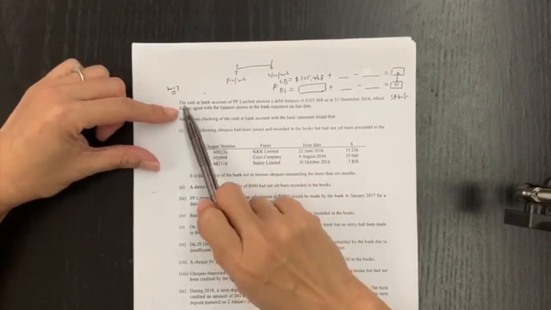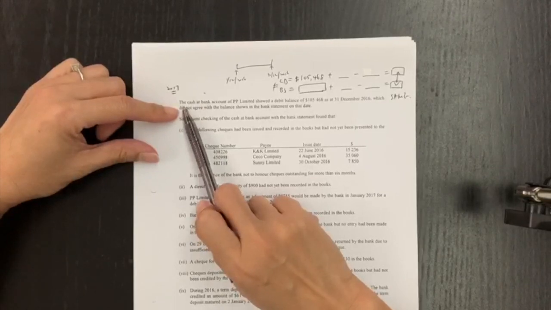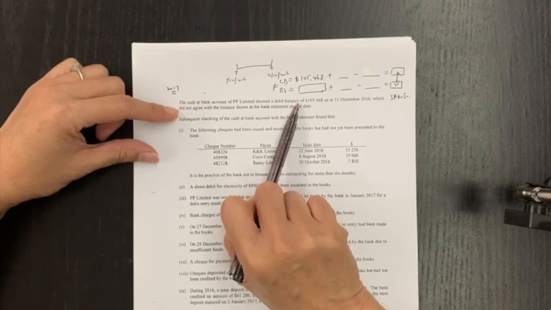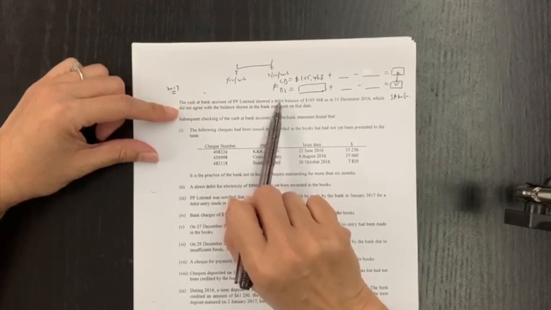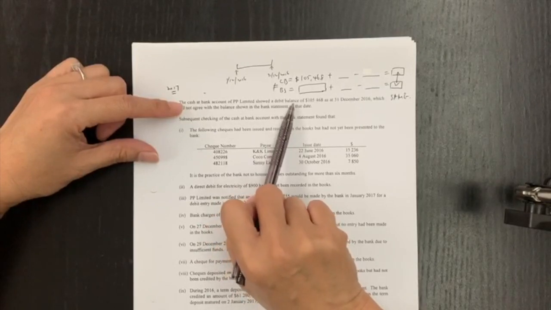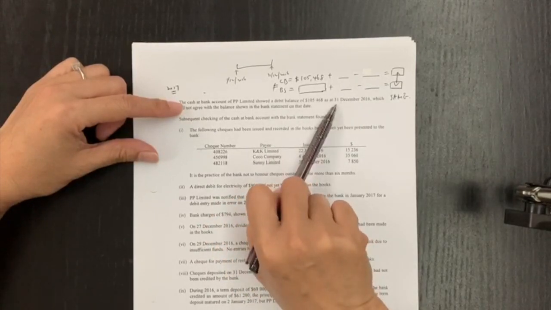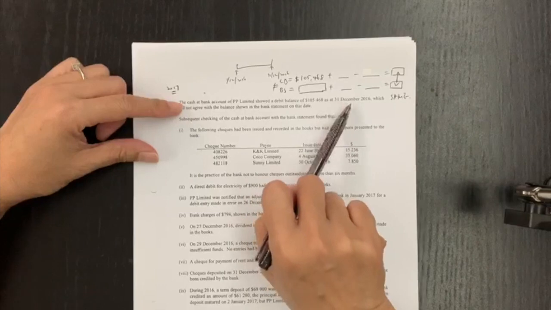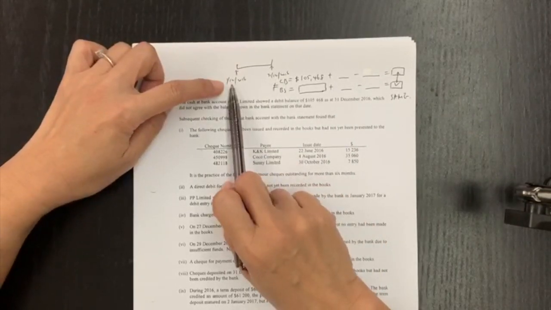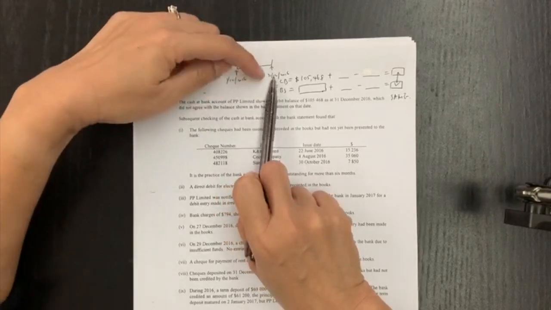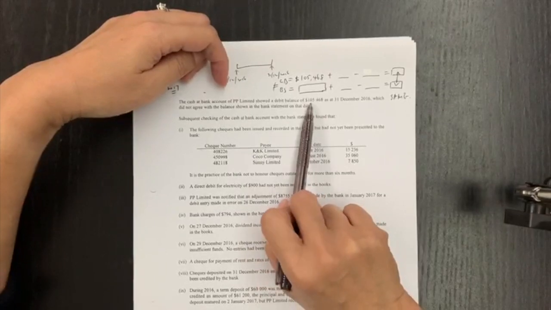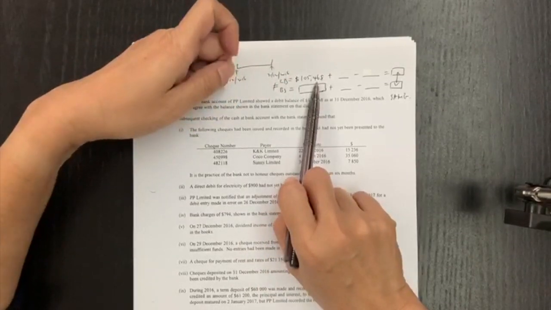All right, so it is saying like this: the cash at bank of PP Limited showed a debit balance. Okay, the first thing you tell me, what is a debit balance in cash at bank account? Which is positive. And look at the date here, which is 31st December. So therefore I have this timeline, the beginning of December and then the end of December, and this is the cash book, and given to us is a debit balance which is positive, so I don't need any bracket here.